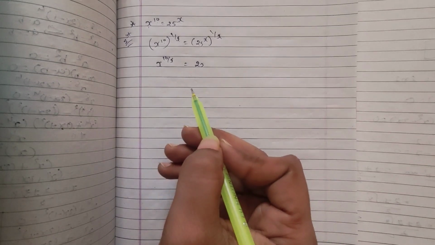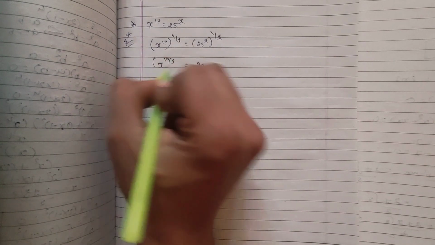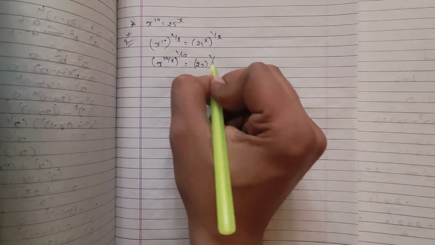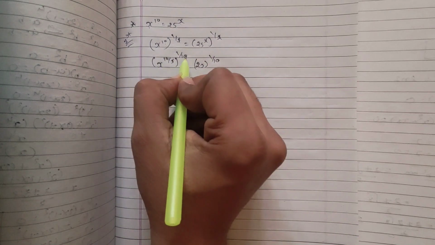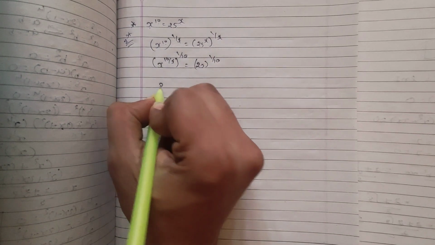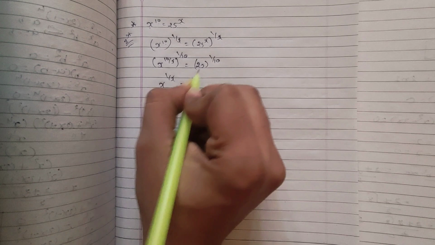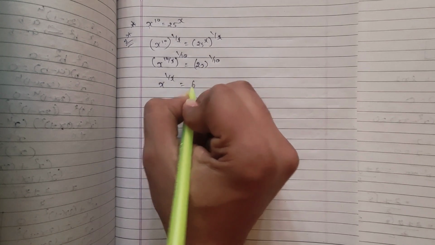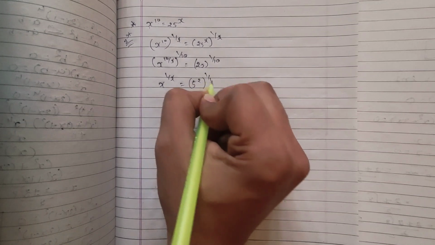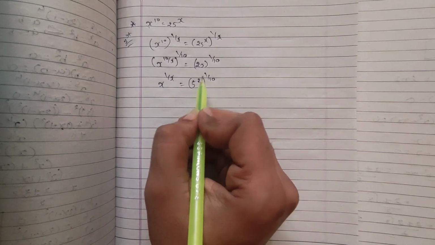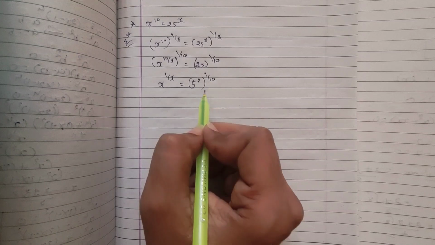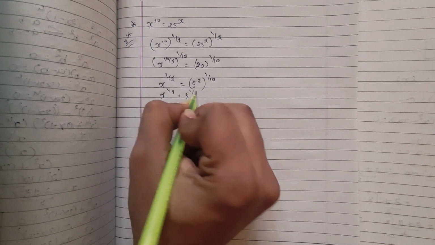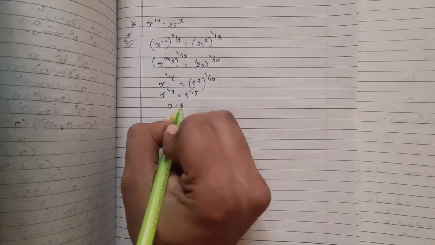So now what are we going to do in the next step? In the next step I am going to raise both sides to the power 1 by 10. So now what will happen? 10 and 10 will get cancelled out, so only x raised to 1 by x will remain, and here I can write 25 as 5 squared raised to 1 by 10, right? So again 2 into 1 by 10 will be equal to 1 by 5. So x raised to 1 by x equal to 5 raised to 1 by 5. So I can easily say x equal to 5 is our answer.